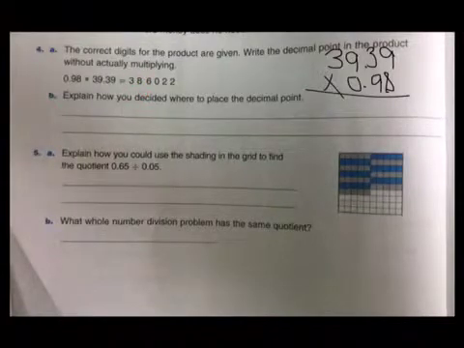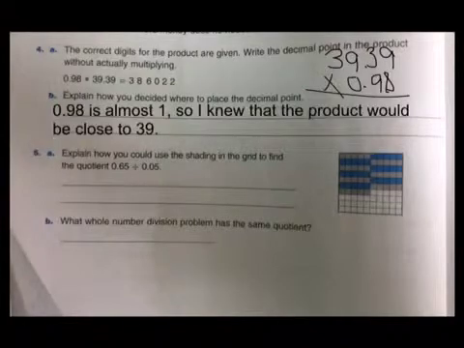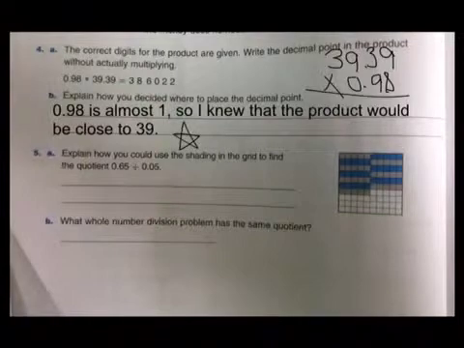Okay, let's explain that. 0.98 is almost 1, so I knew that the product would be close to 39. 38.6 would be close to 39, and that's how you know the decimal goes right there. Okay, please mark this as another key answer because you have been following along. And finally, the last question.